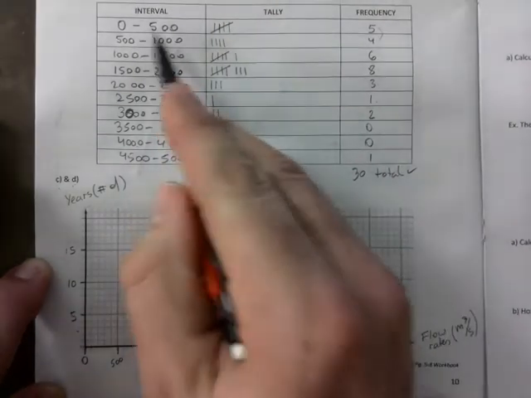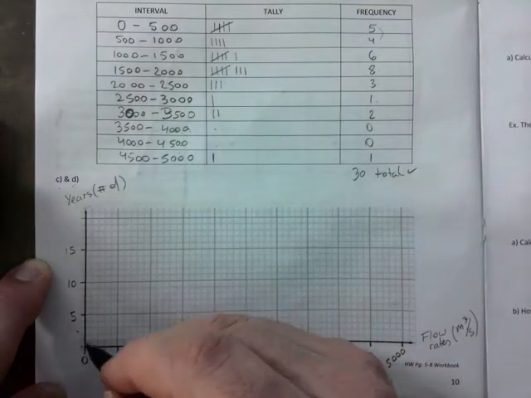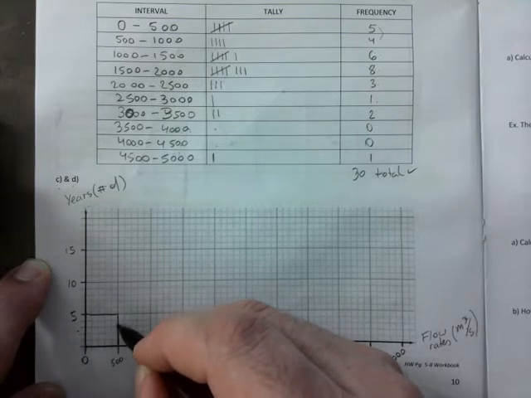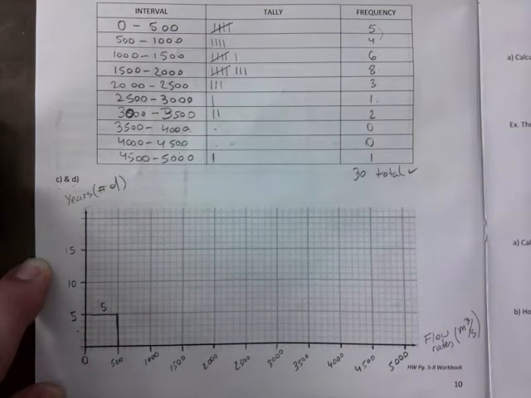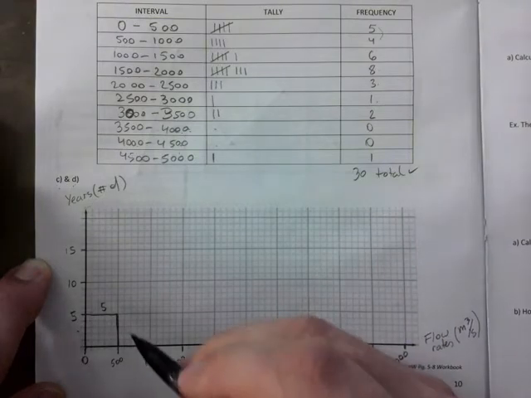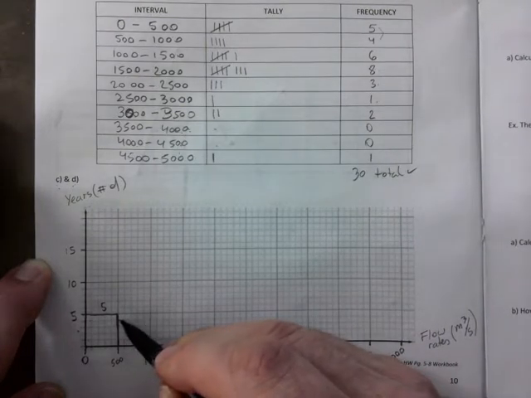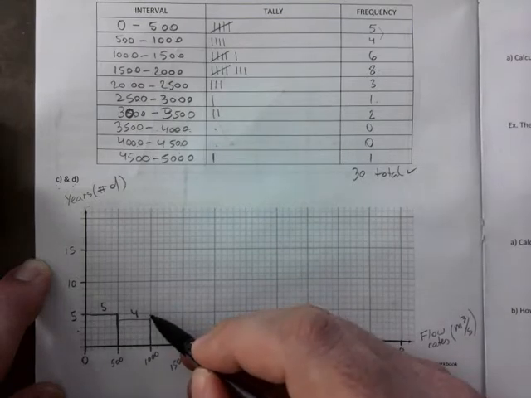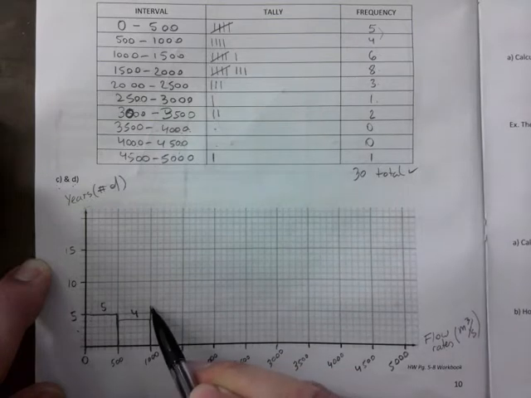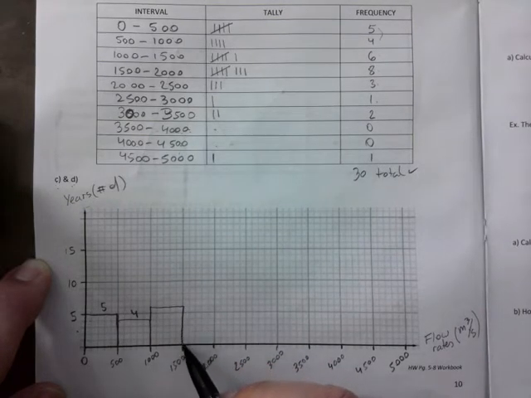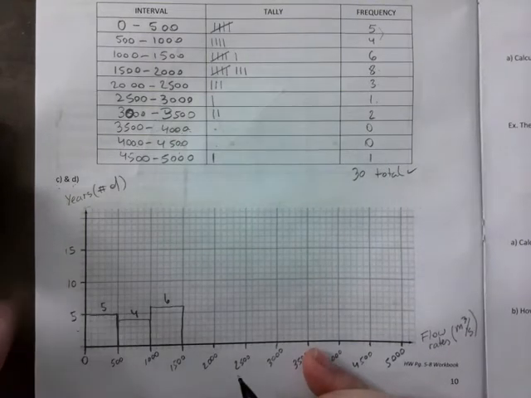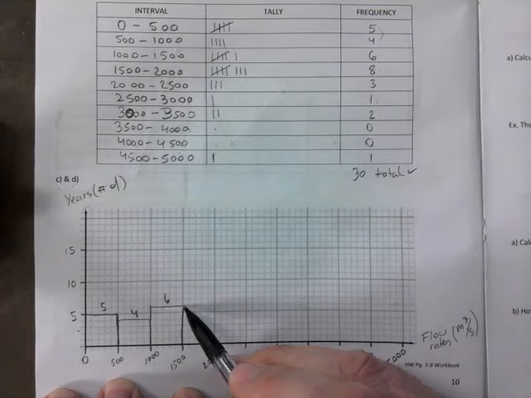Okay, so from 0 to 500, there's 5. So that's a bar that goes right across like that. And I always like to put the frequency on top. And then there's 4 for the next interval. So 4. And then we have 6. I won't always give you a nice grid like this, but I thought for notes it's pretty nice. We don't have to use rulers, because then it looks all crooked, it looks bad.